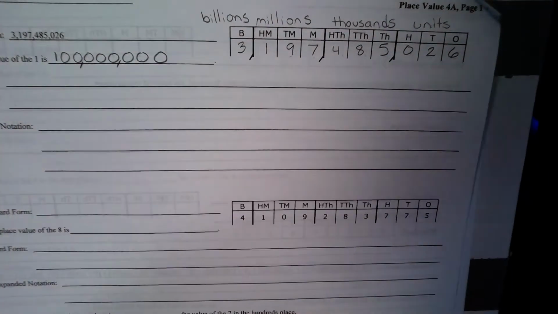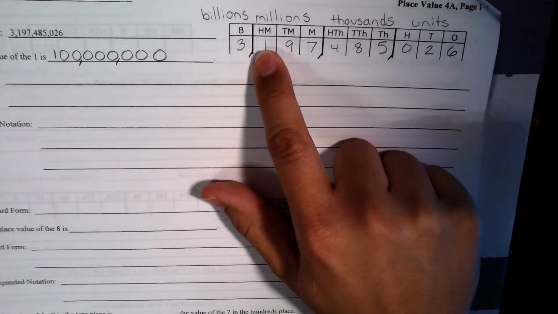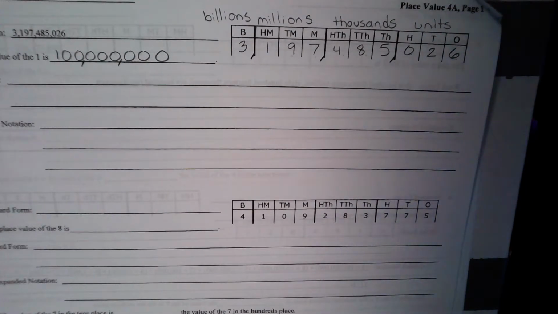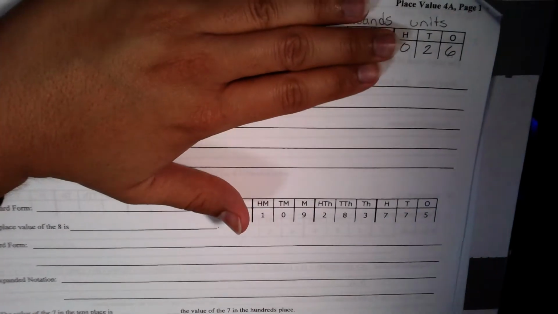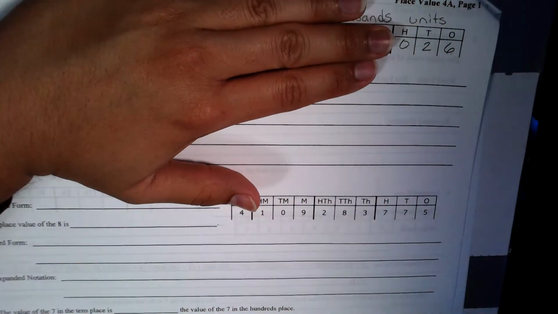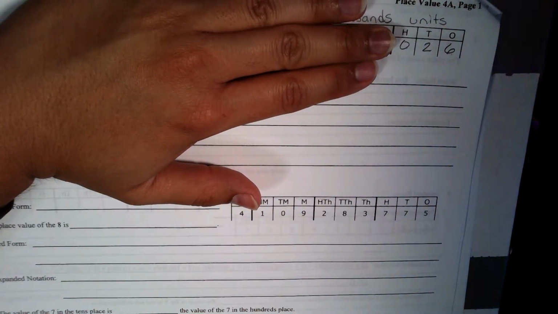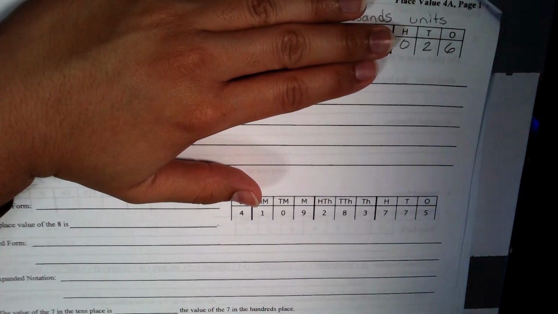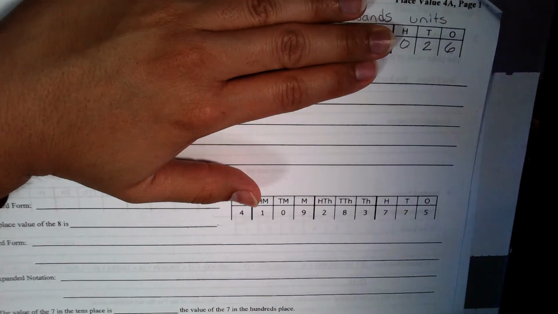And I like that you didn't include the word and. 197 million. Awesome. Okay. If I was going to read the units period by itself, how would I read this number? Aideen? 26. Awesome. And I love that you didn't let the 0 fool you.